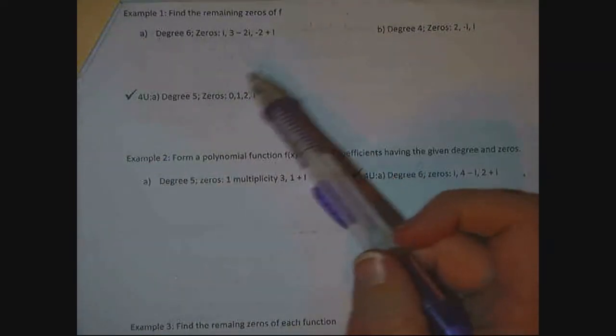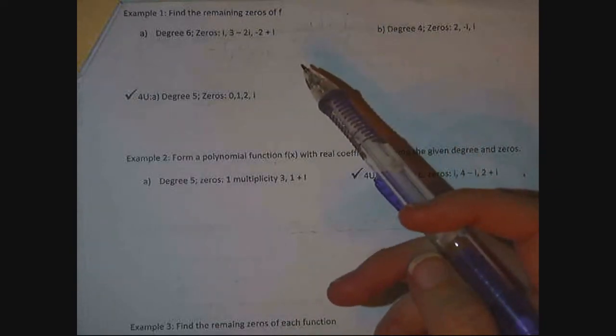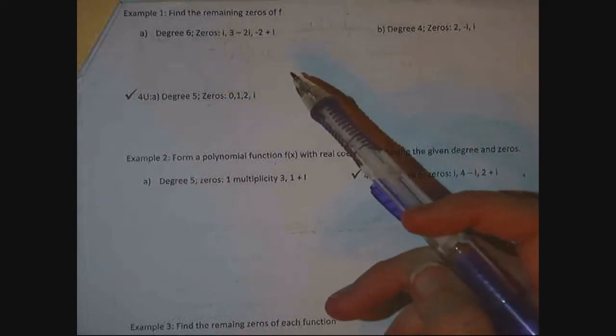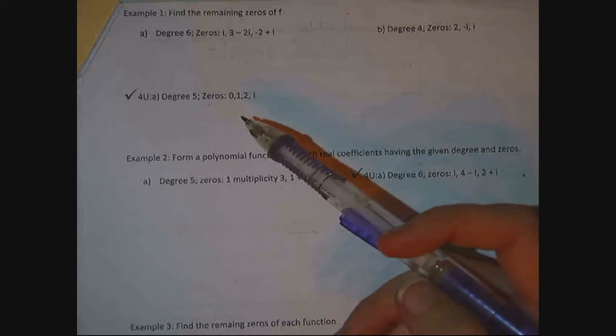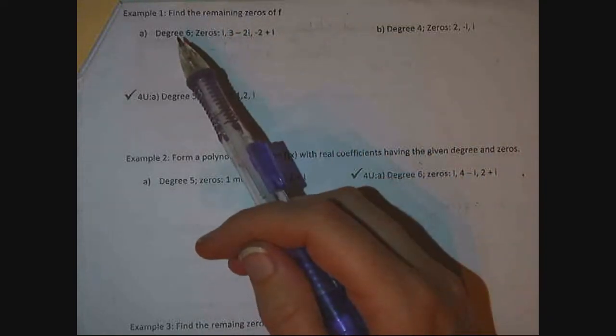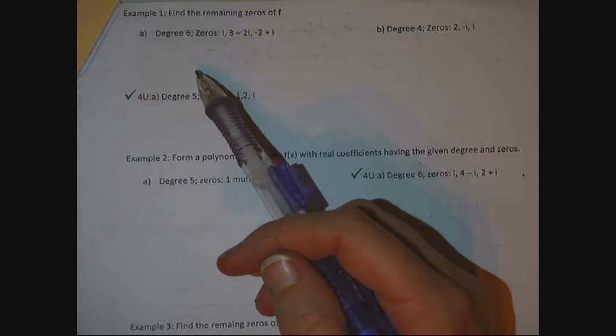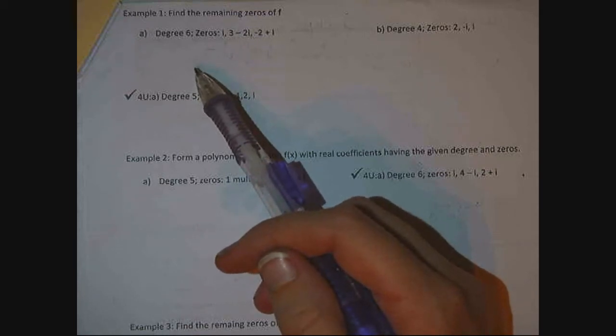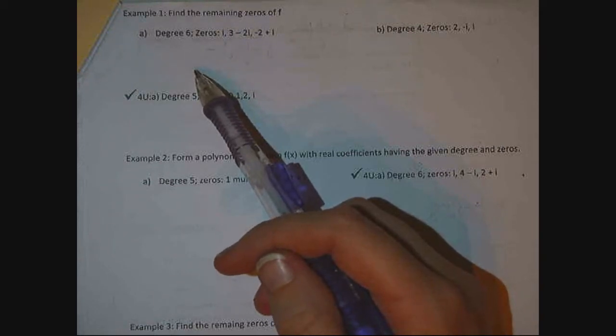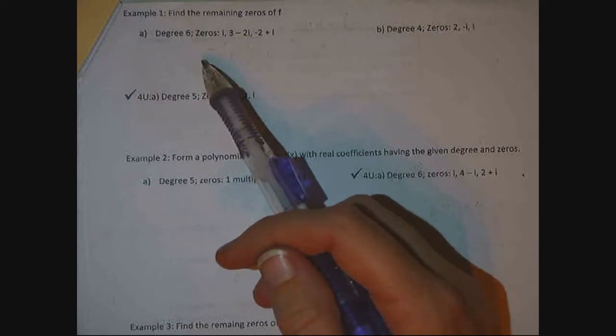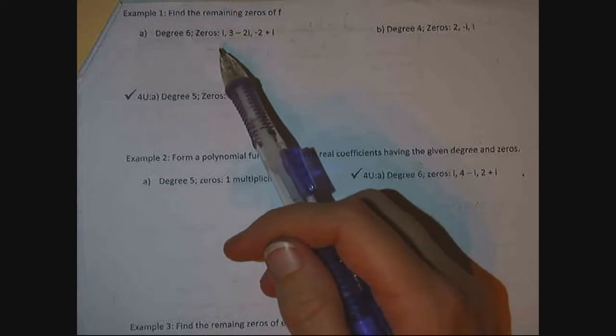If you flip open to your 4.3 notes, turn to example 1, and we will begin from there. Our instructions for example 1 are to find the remaining zeros of f. For A, we see that our degree is 6, meaning I should have a total of 6 zeros, whether those are real or imaginary. And then I'm told my zeros.